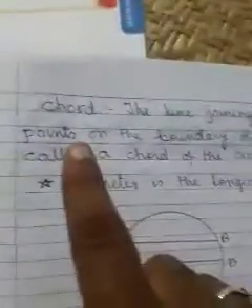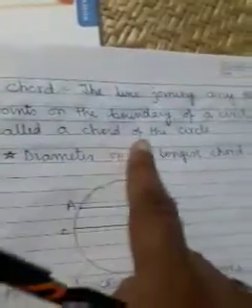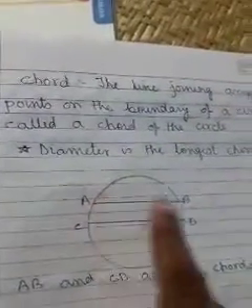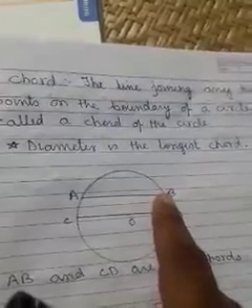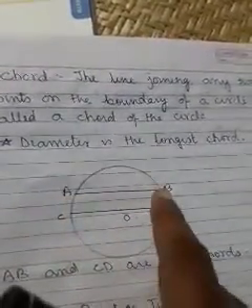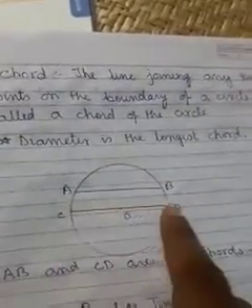A chord is any line segment whose end points lie on the circle. Which end points always lie where? They lie on the circle, like AB. A and B are the two end points of a line segment, and it is lying on the circle. So AB is a chord. Similarly, CD is a chord.